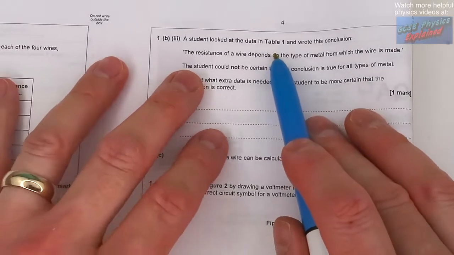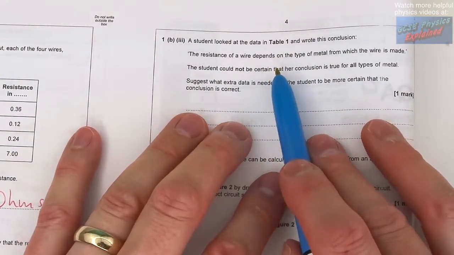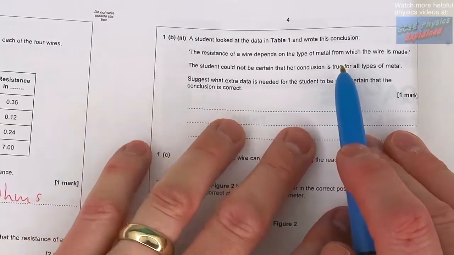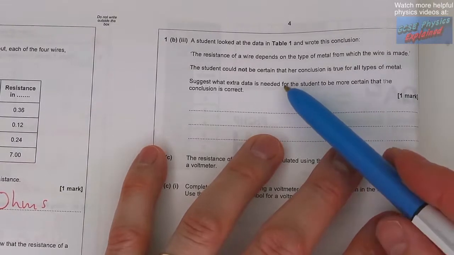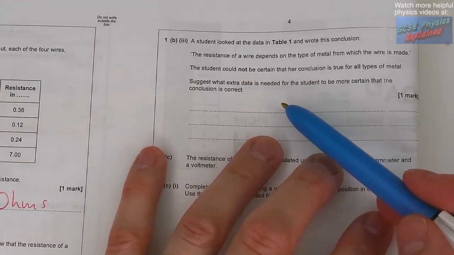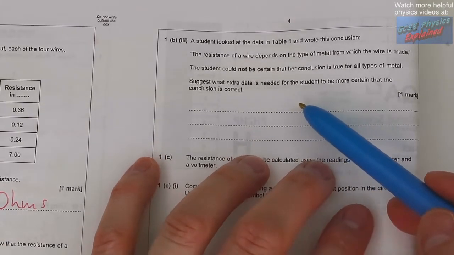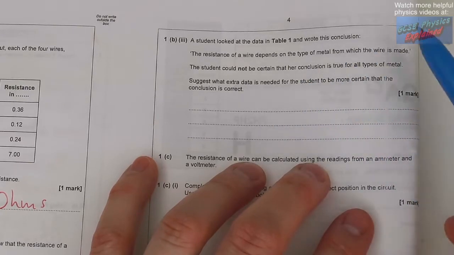A student looked at the data in table 1 and wrote this conclusion. The resistance of a wire depends on the type of metal from which the wire is made. The student could not be certain that her conclusion is true for all types of metal. Suggest what data is needed for the student to be more certain that the conclusion is correct. You would need to test more types of metal.